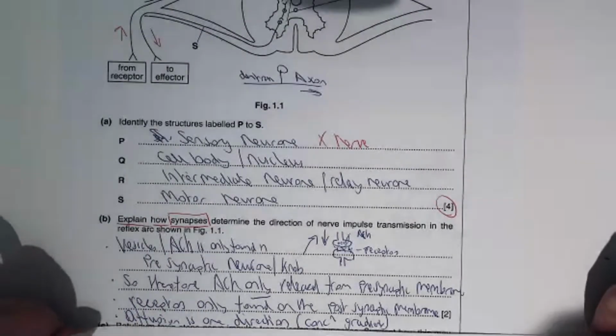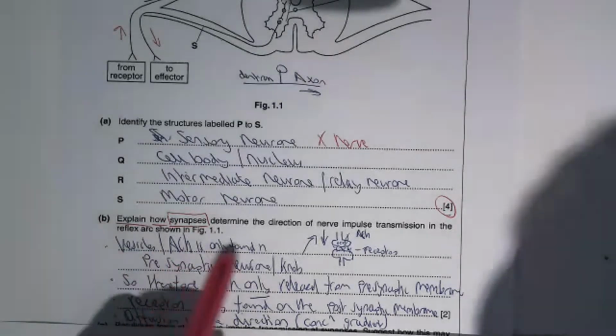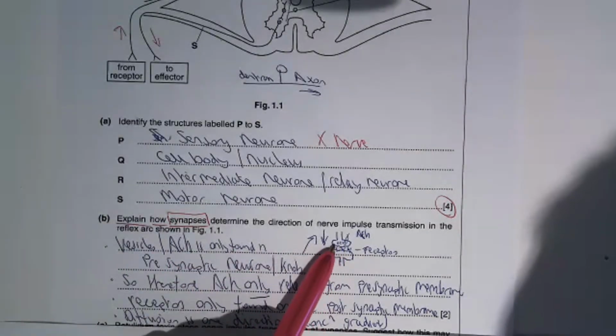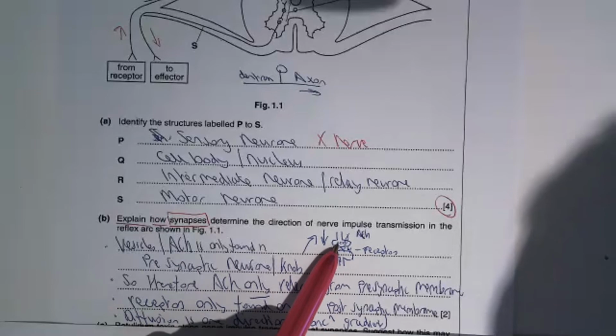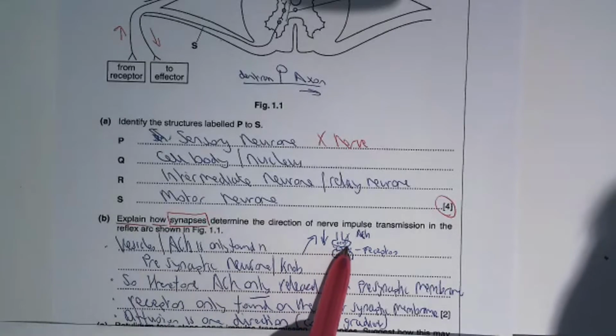Sorry, I just realised I've covered the question then. I'll just go through that one more time. So the vesicles, ACh, is only found in the presynaptic neuron and knob. So therefore ACh is only released from the presynaptic membrane.